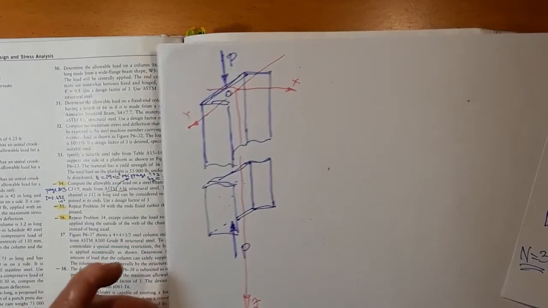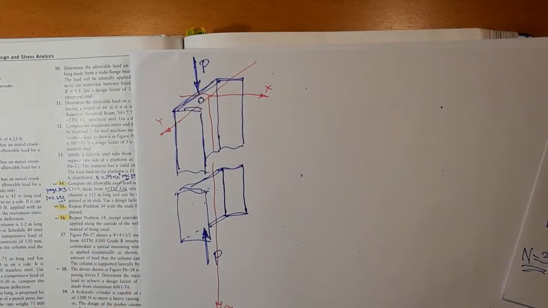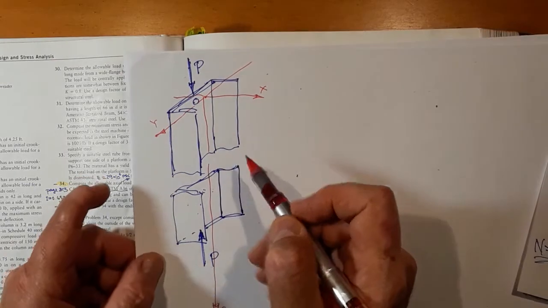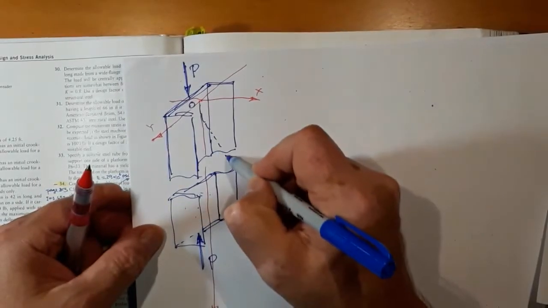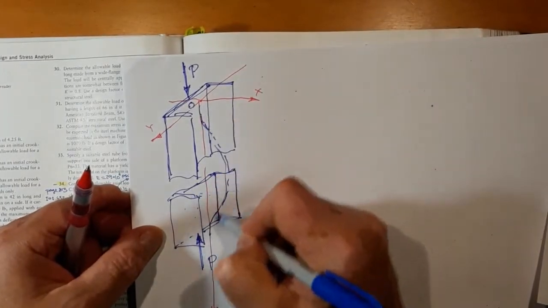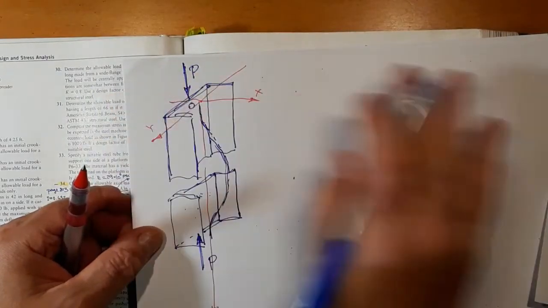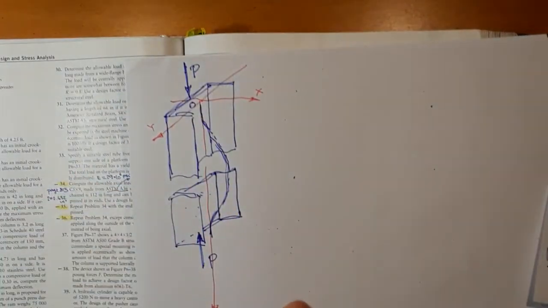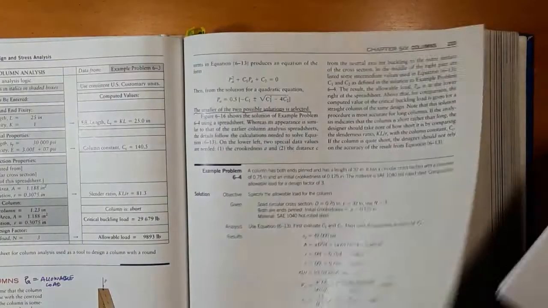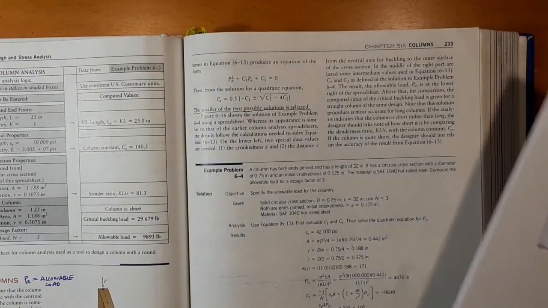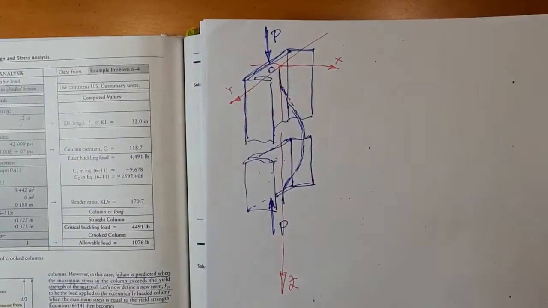All right, and the end fixity is going to be ky 0.65. Okay, buckling is going to occur like so, again in the xz plane, and we have a case of eccentric loading. So eccentric loading, paragraph 612.